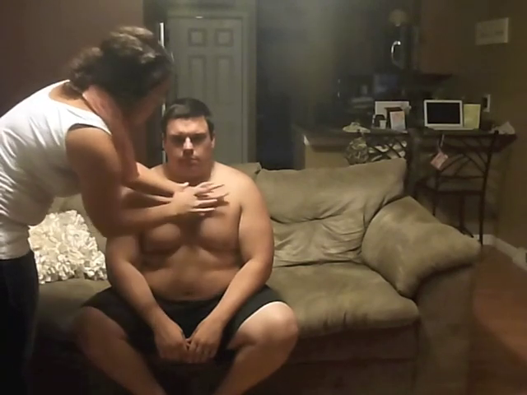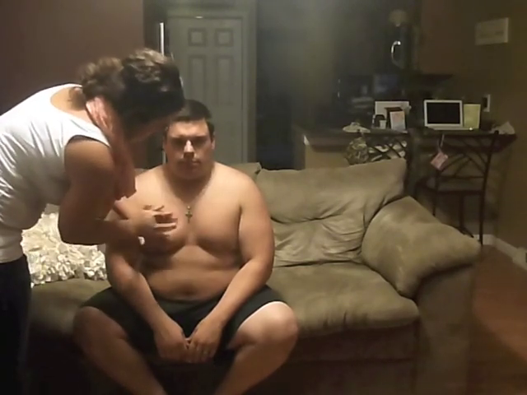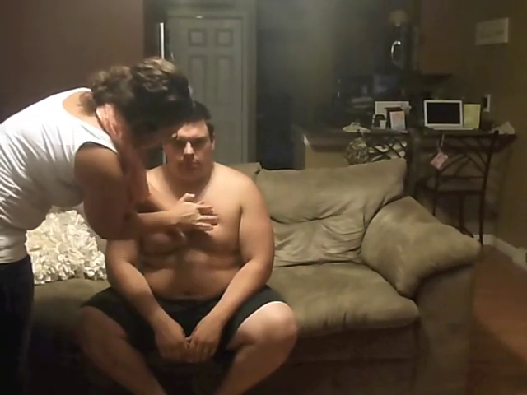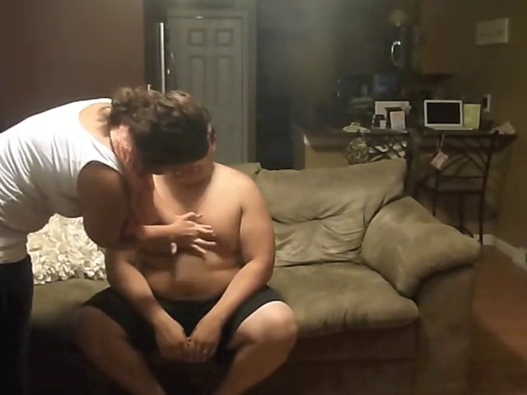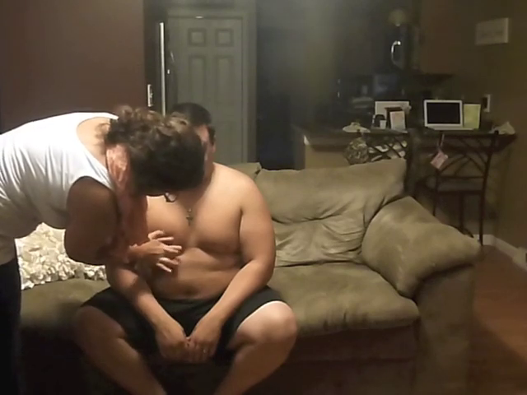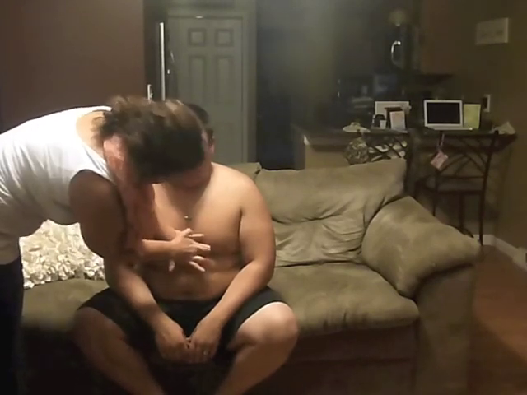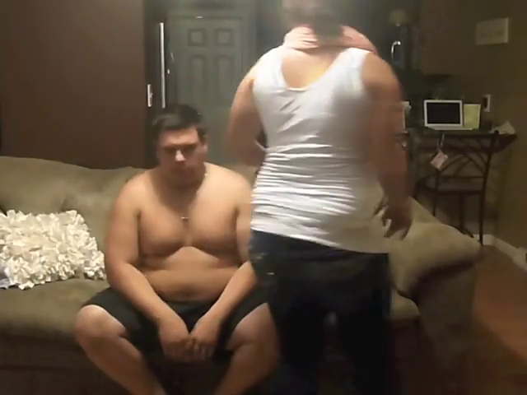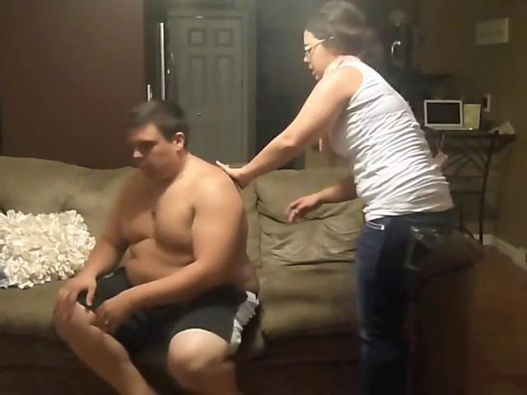So then I will move on to percussion. I'm going to percuss over the anterior and posterior lung fields. And as I'm percussing, I'm just going to be comparing from one side to the other. Good. And then here, posterior side here.